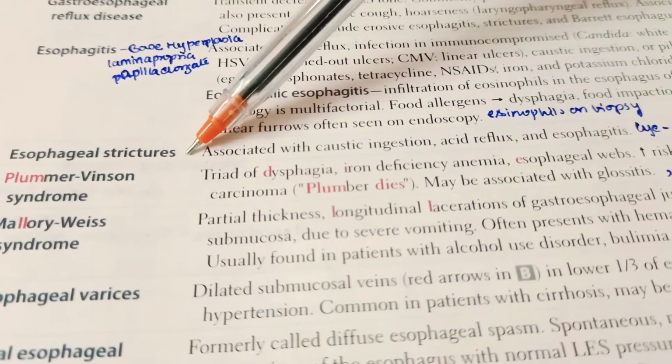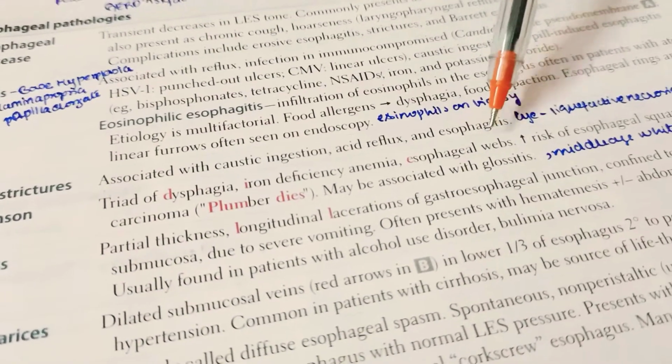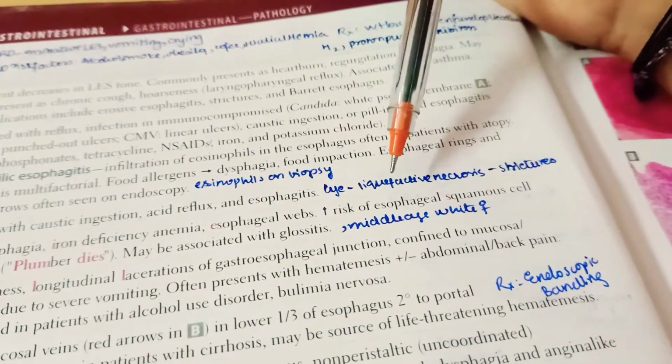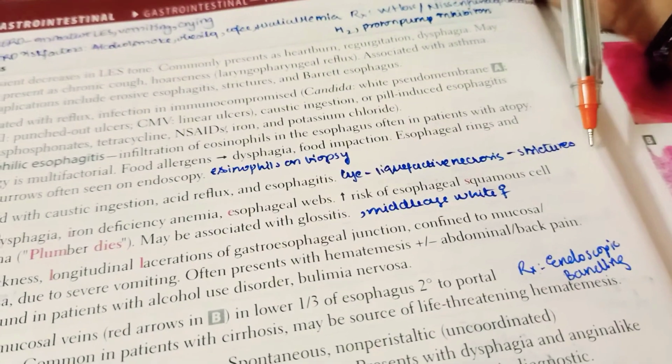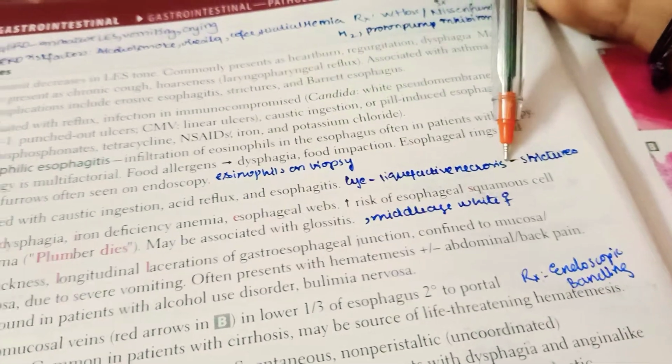Next, esophageal strictures. It is because of caustic ingestion, acid reflux, esophagitis. Here lye is causing especially liquefactive necrosis which causes strictures. So strictures are because of especially lye, it is causing liquefaction necrosis.